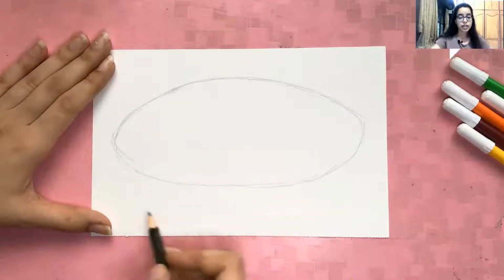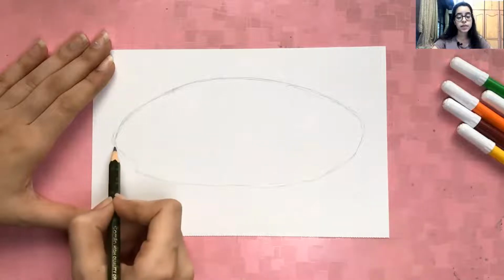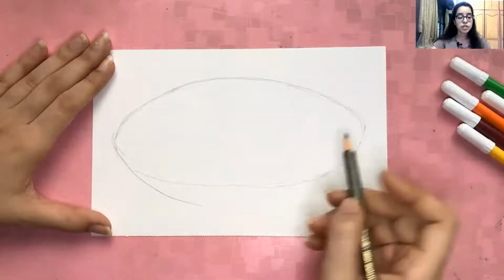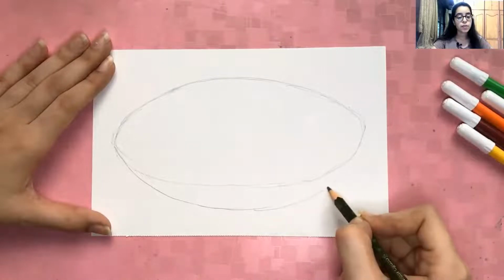Okay, so let's continue now. Once done with the oval, let's create the base of the bowl now. So again, we start from the sides and then move to the other side with the help of a curve.